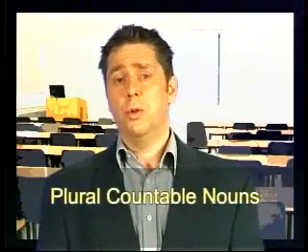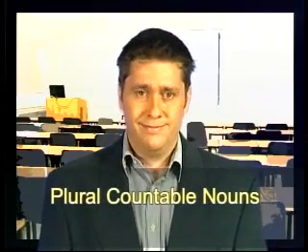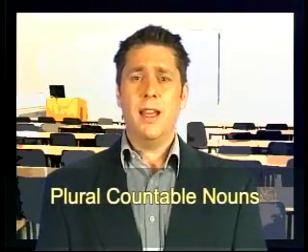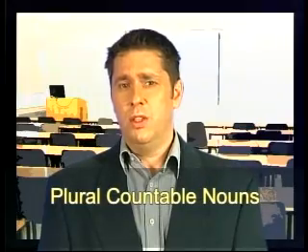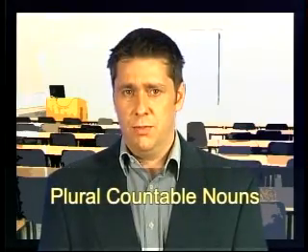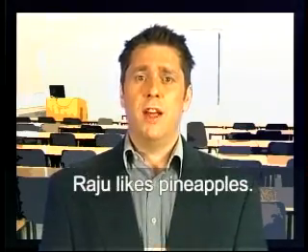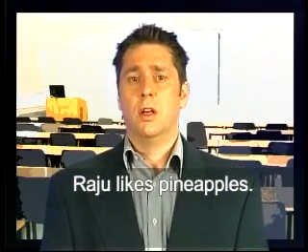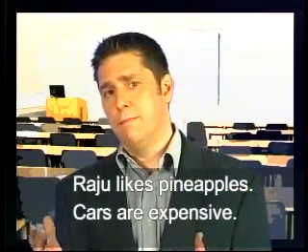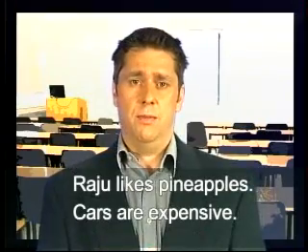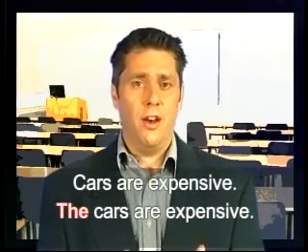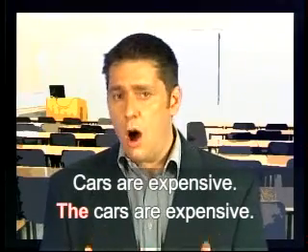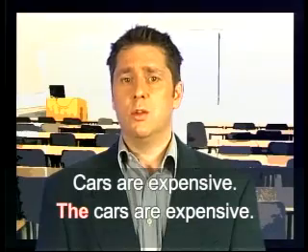Let's look at plural countable nouns. When a countable noun is plural, we do not need to use an article. For example, Raju likes pineapples. Cars are expensive. These are general statements. However, if we add the article the before the noun cars, then we are referring to a few specific cars and not cars in general.